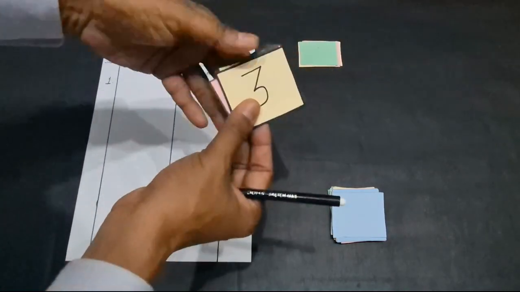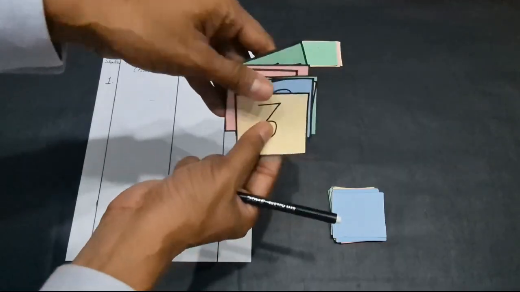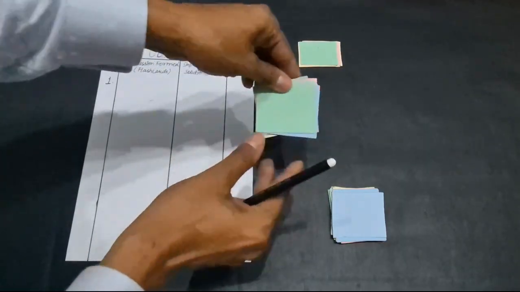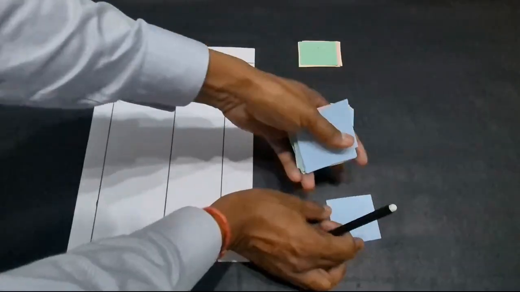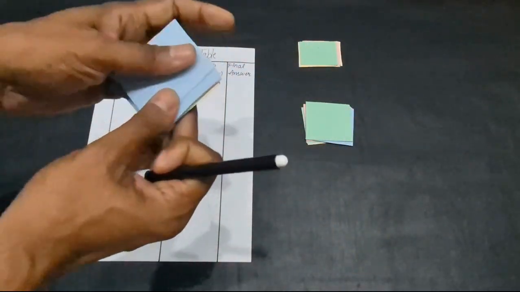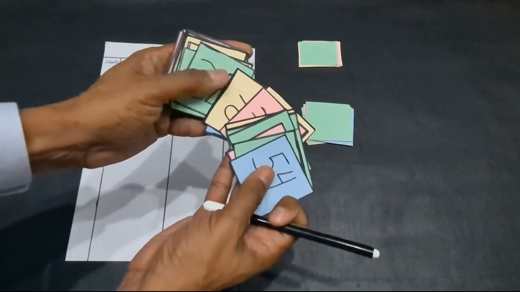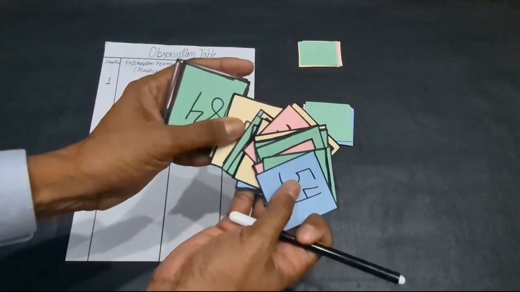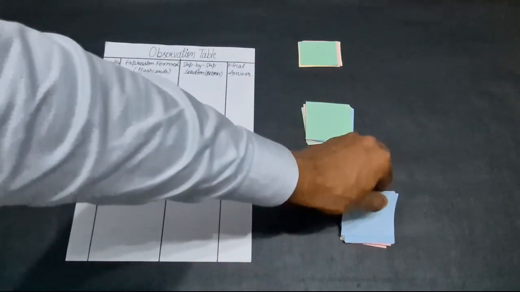And then we have some single digit numbers here. On each card we have a single digit number, and we will keep them upside down so that we are not biased in selecting any number. And then all these numbers which we have here, we have the 2-digit numbers. So we can take any random number of 2-digit numbers and we can put them in a stack upside down.